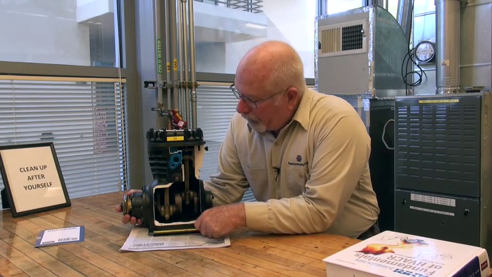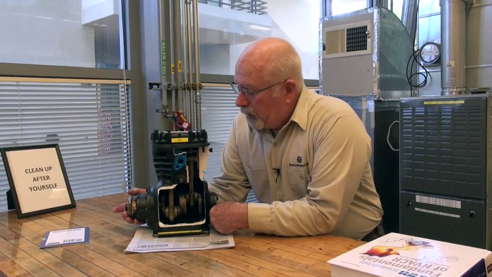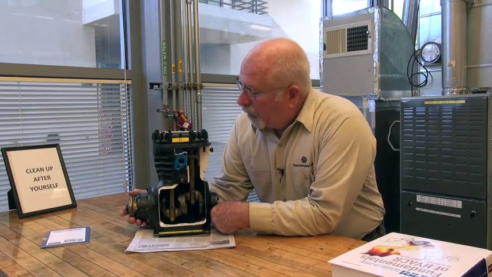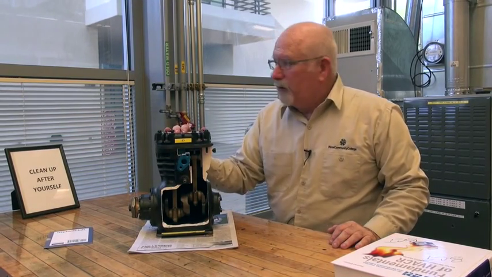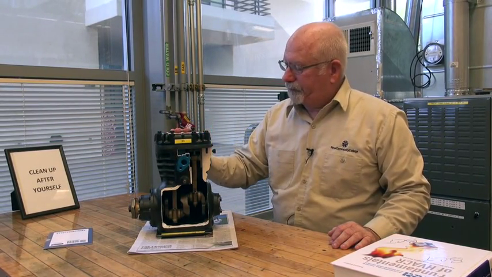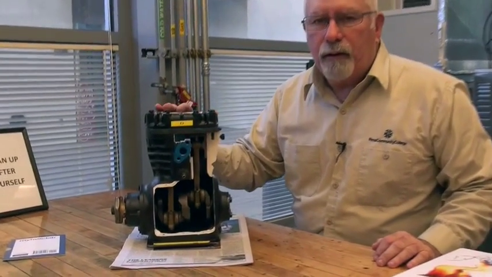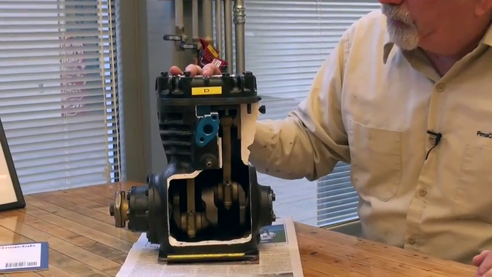There are basically 5 major compressors for residential and light commercial that we're going to be worried about. But understand that when you leave here, you need to be able to understand and identify each and every one of the compressors that we have. Now, this one very seldom exists.